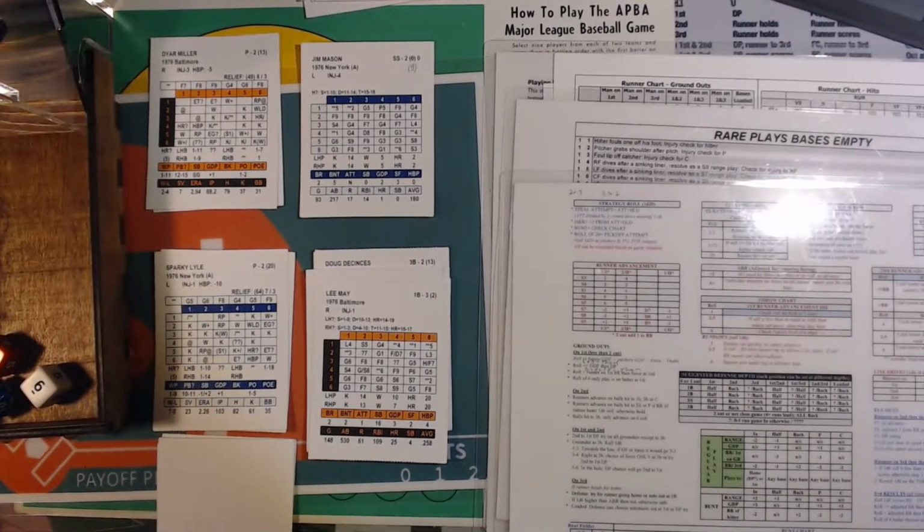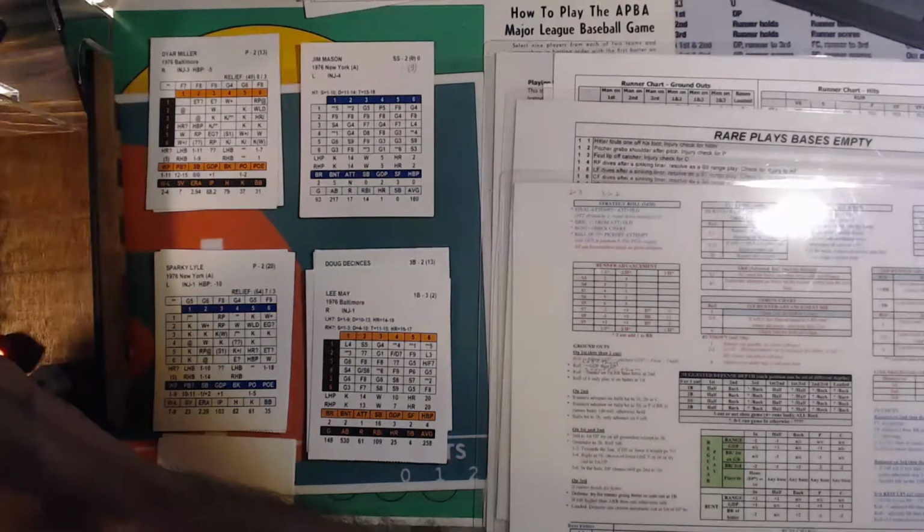So the final is the Yankees 2 runs, 8 hits, 1 error, no runs, 5 hits, 1 error for Baltimore. Yankees pull it out. The victory is going to go to Ellis, and Lyle is going to pick up a save.